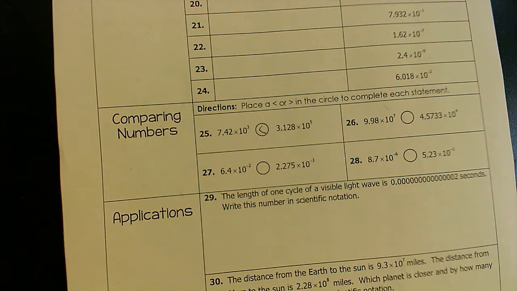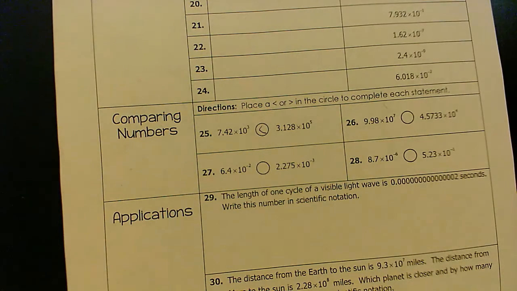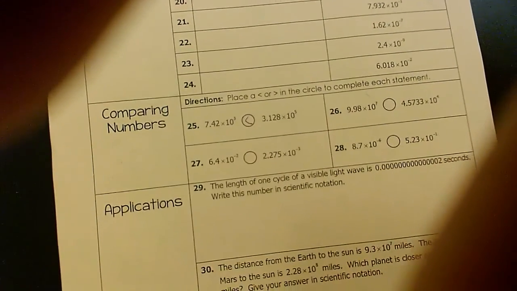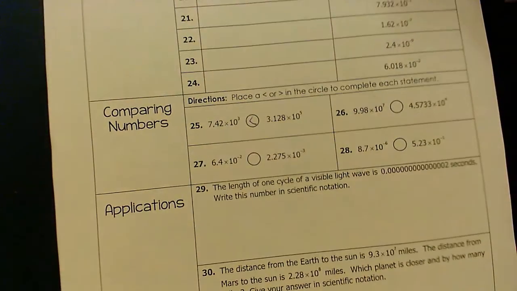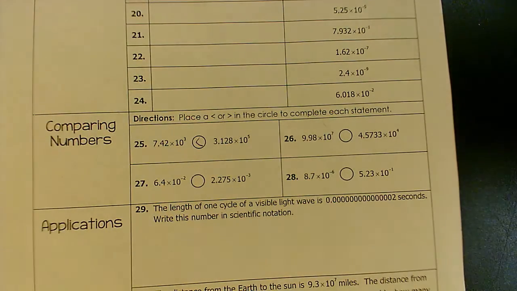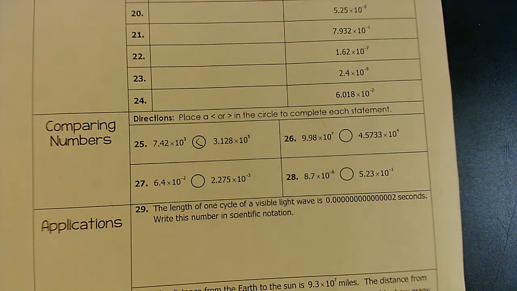Is that -4 on the other side? Let me check here. Sorry, I didn't realize that was blurry on you. It is -1. That one might throw you off a little bit.